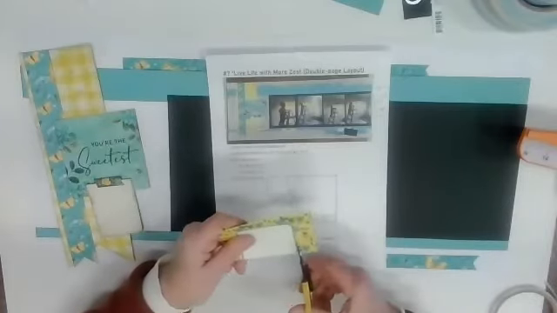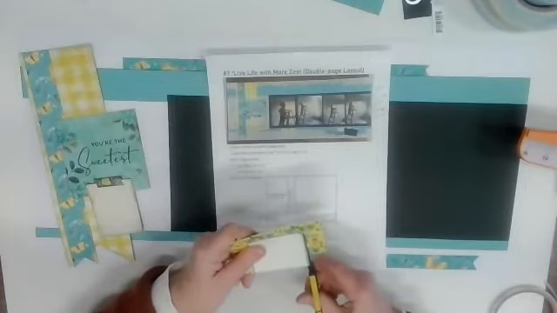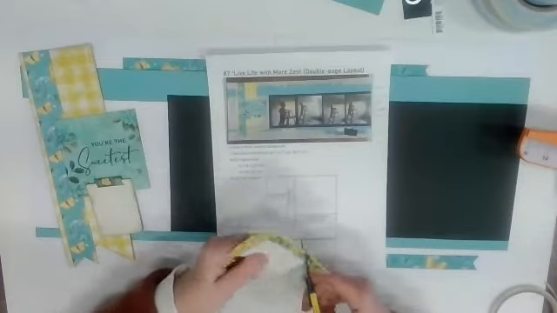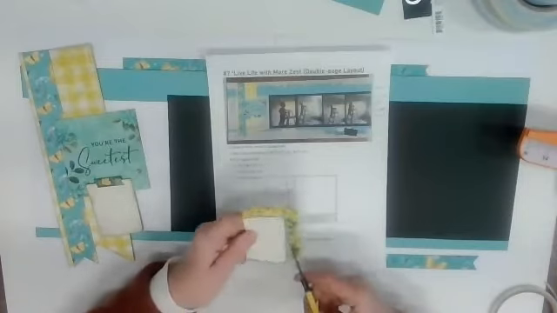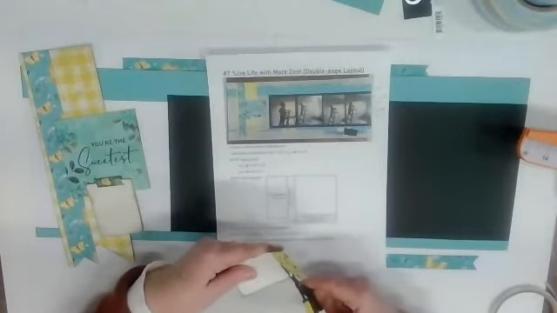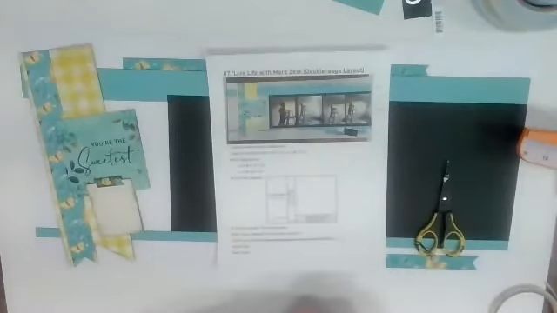Okay, so you're going to cut this away here so that you're left with just a journaling type card, which we're not going to journal on, but you could. There you go. That card.